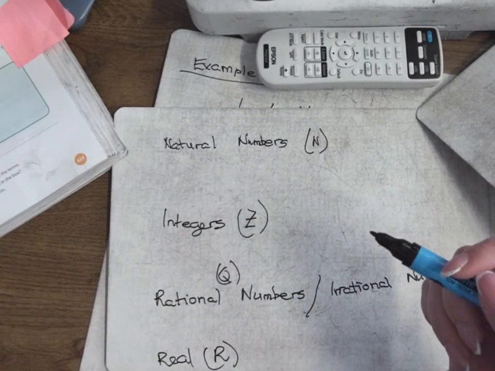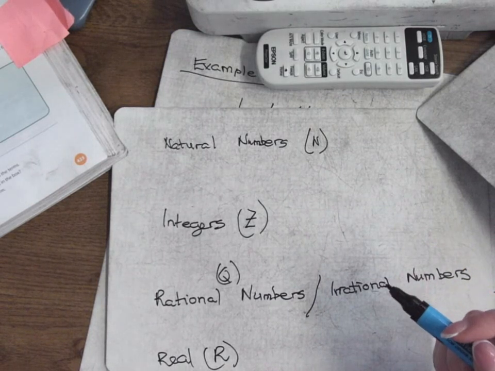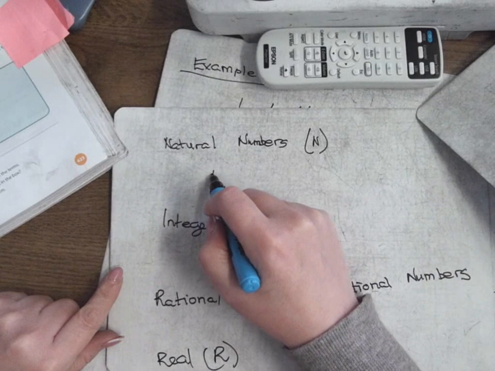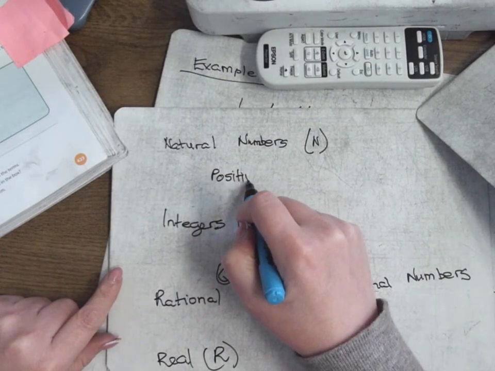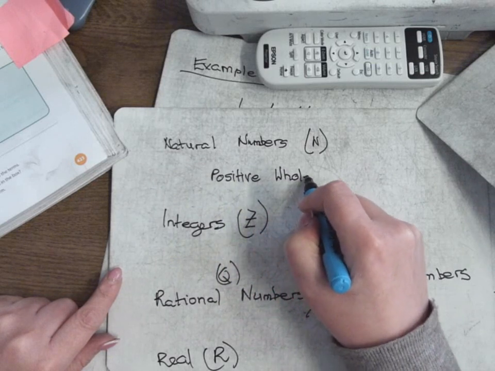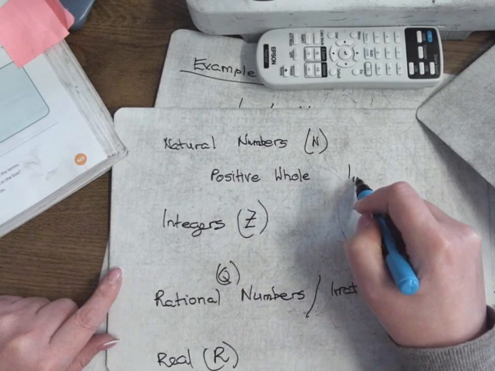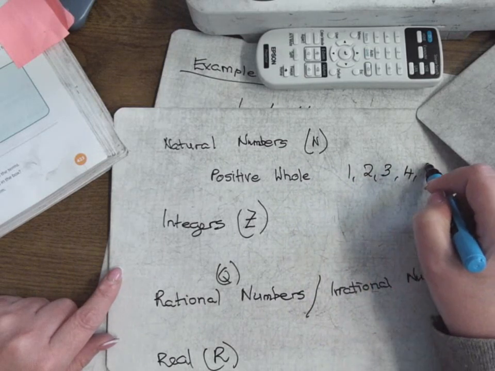Positive whole numbers. So no negative numbers, no fractions, no decimals, right? Only positive whole numbers. Give me an example. Positive whole numbers, so yeah, we start at 1, 2, 3, 4. Is 0 not a natural number?